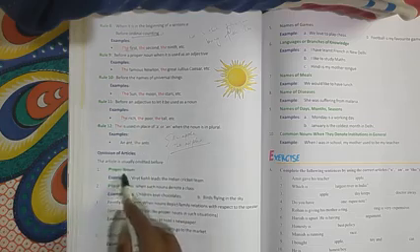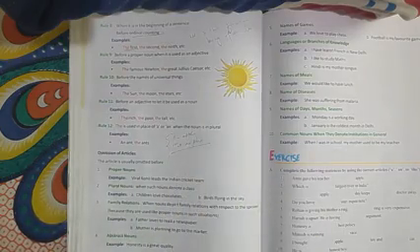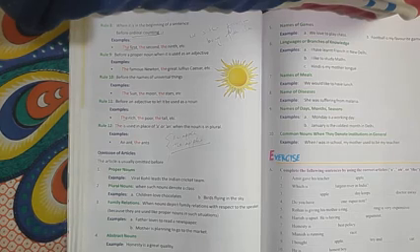Article will not be used in proper nouns. For example, Virat Kohli. I will not say the Virat Kohli, a Virat Kohli, or an Virat Kohli. We will say only Virat Kohli. Virat Kohli leads the Indian cricket team.